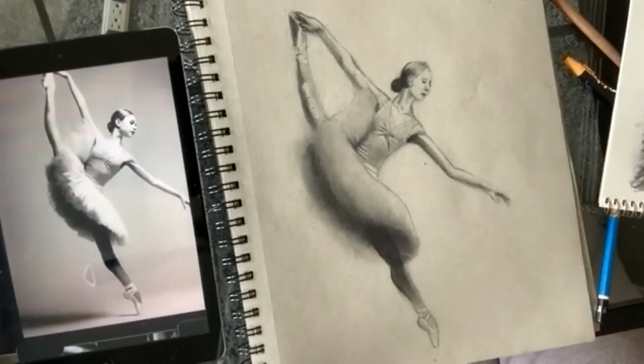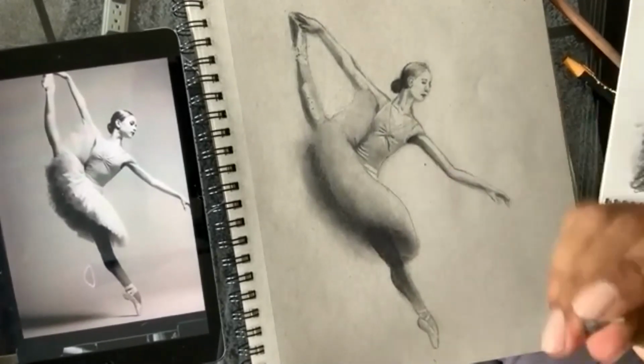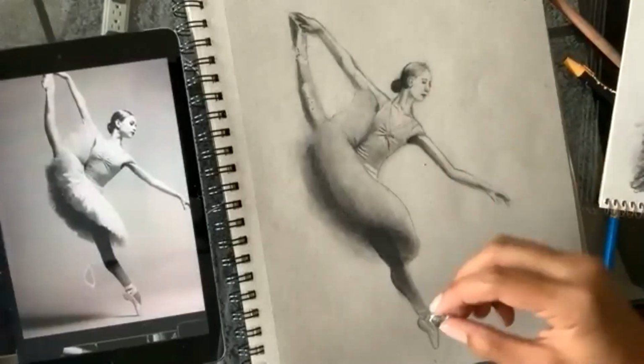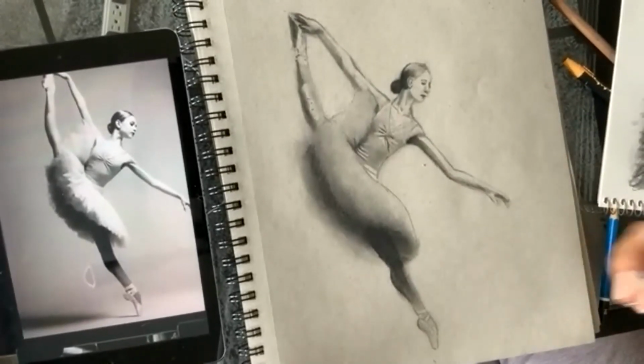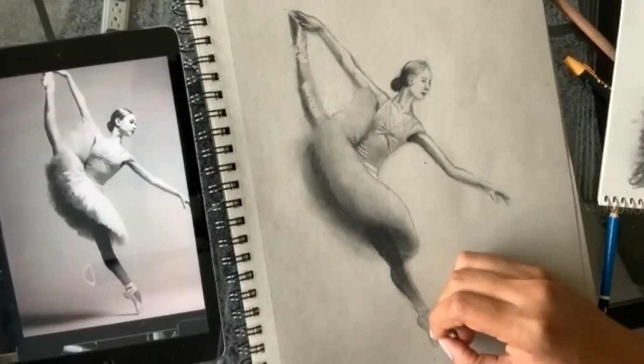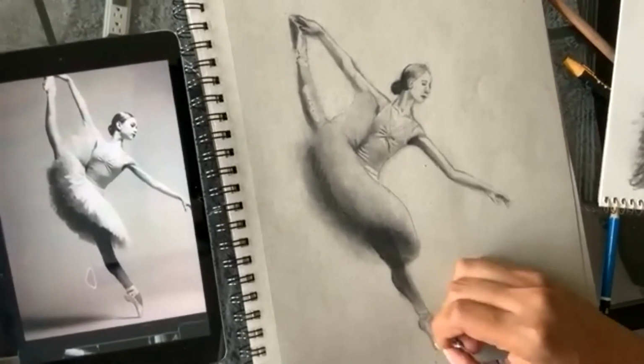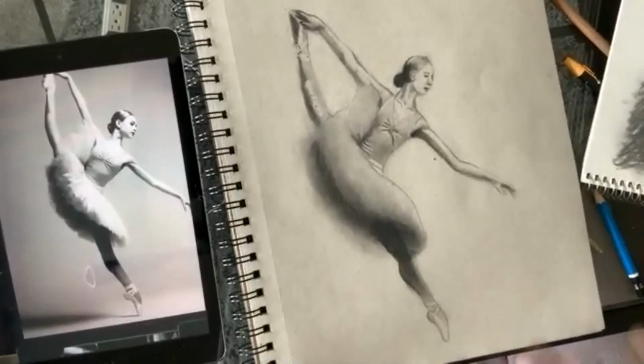And even if you're using your pencil, you can always grab a piece of paper and blend it. But be careful, you don't want to overblend. You want to make sure you still have the contrast between the darks and lighter areas.